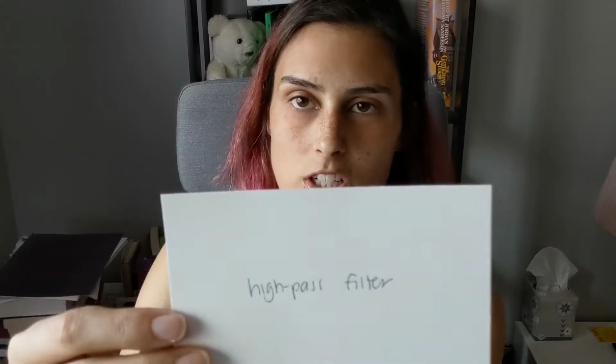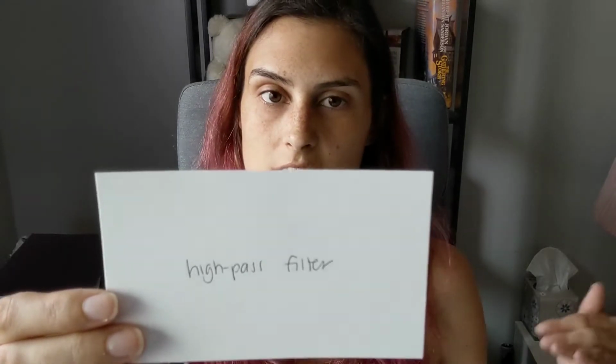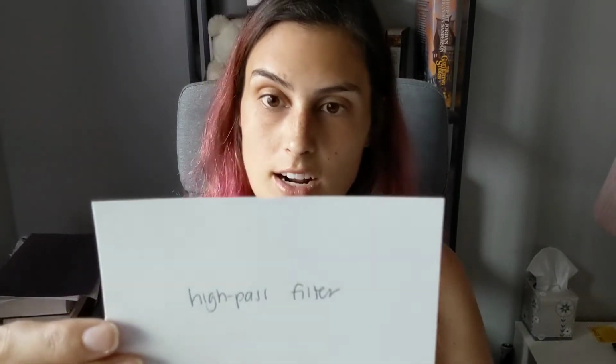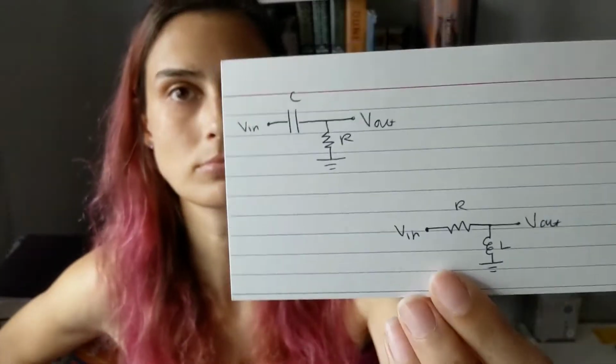A high-pass filter. So this is actually a circuit drawing. And so for a high-pass filter, you're going to have V in and then a capacitor and then a resistor to ground and V out. Or you can have V in, a resistor, and an inductor to ground and then V out.